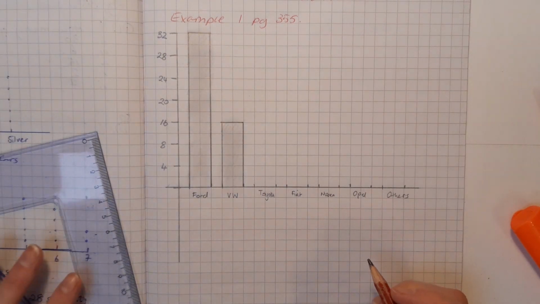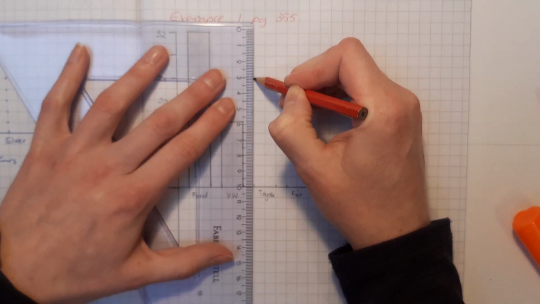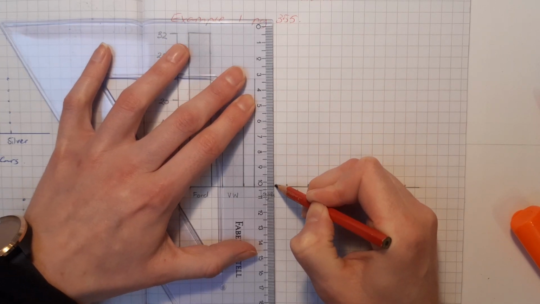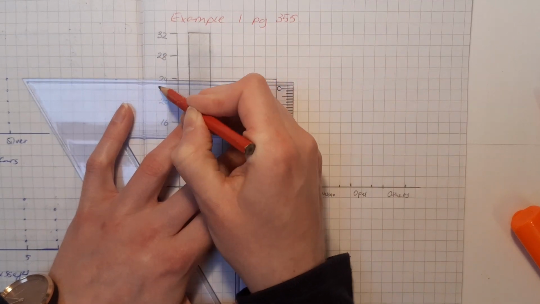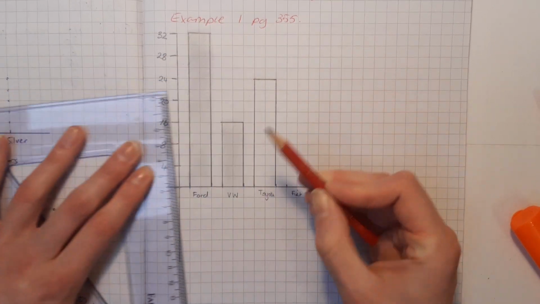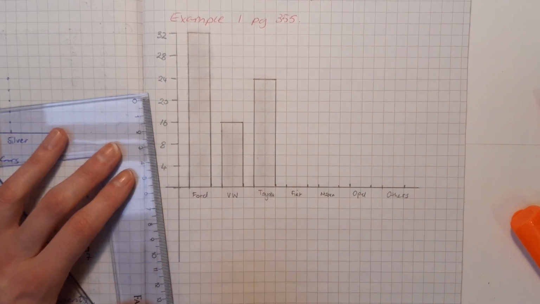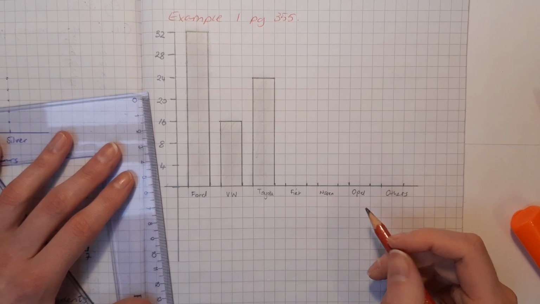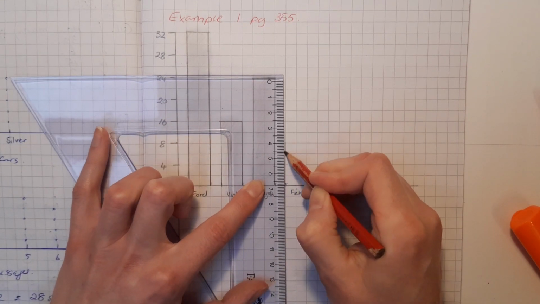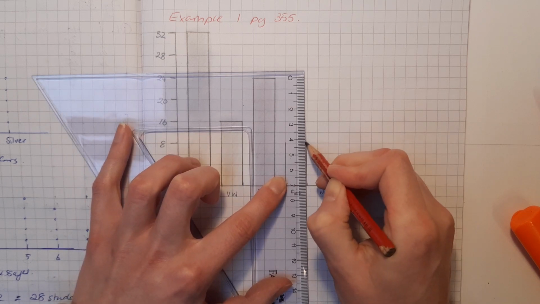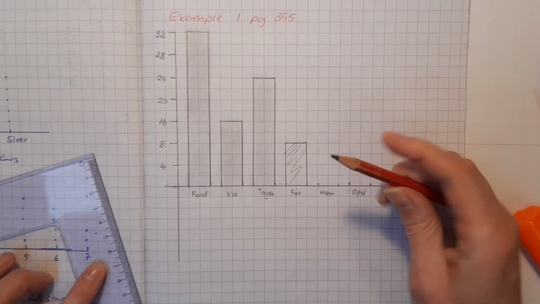The next one is Toyota, and Toyota is 24. 24 is here. And see the way I'm checking if it's in line with the 24, and it is. And then you can colour that one in. Okay, and next one then it's Fiat, which is 8. So drawing the line up as far as 8 on both sides. Double check you've the correct height. Colour it in.